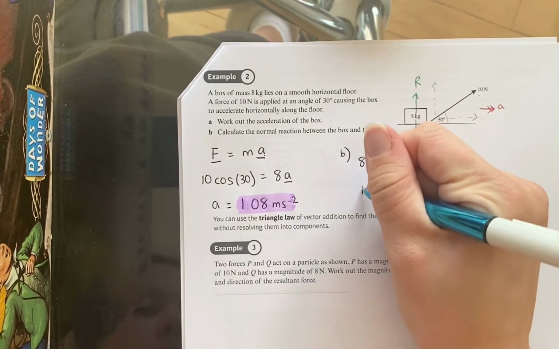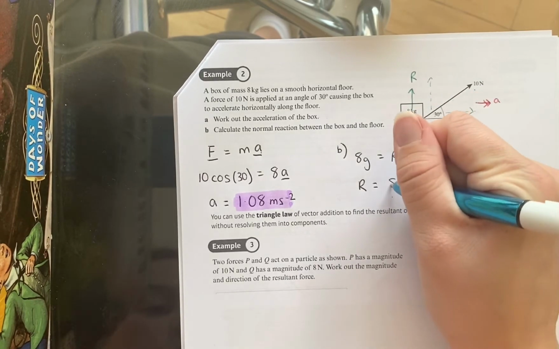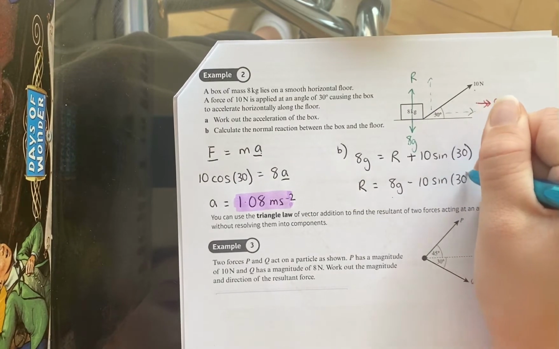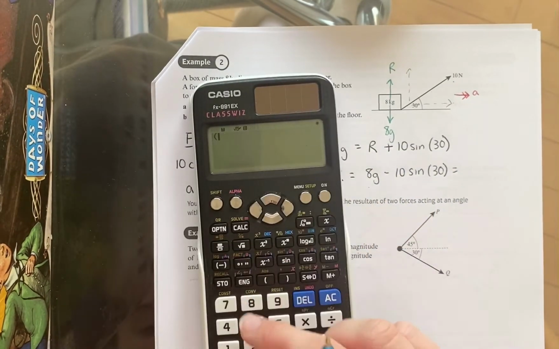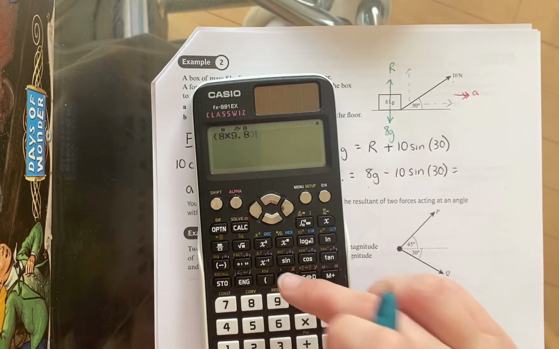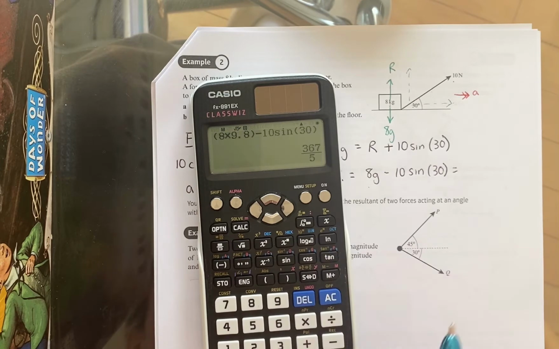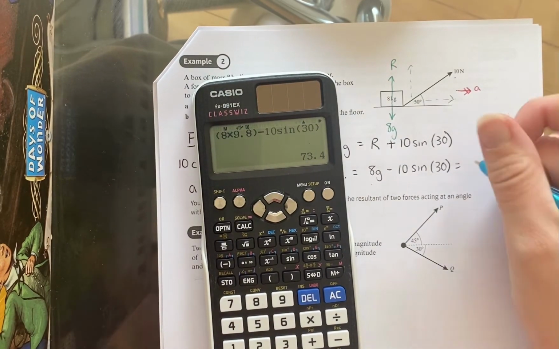So I can rearrange that to find the reaction force, which will be equal to 8g minus 10 sine 30. So I've got 8 times 9.8 minus 10 sine 30, and I get 73.4 newtons.